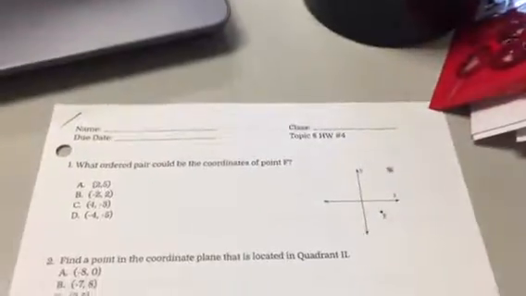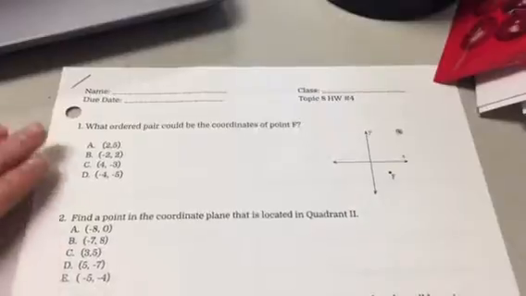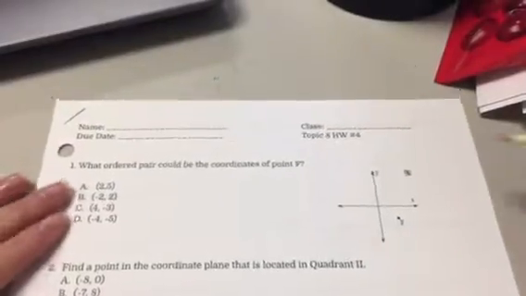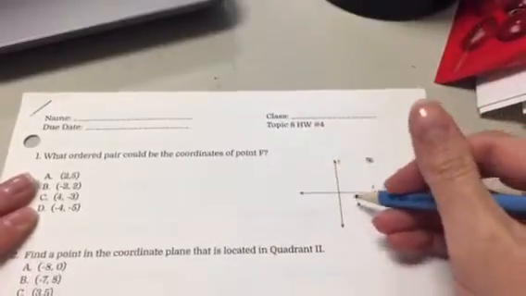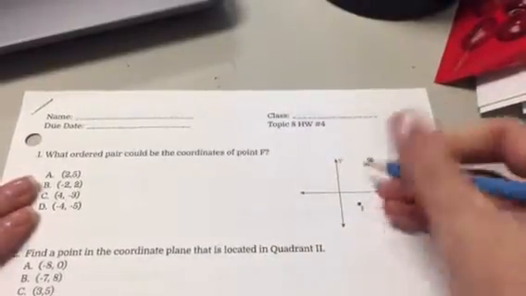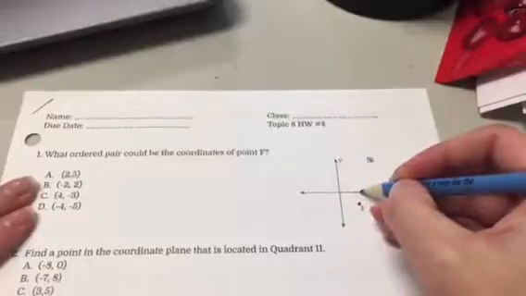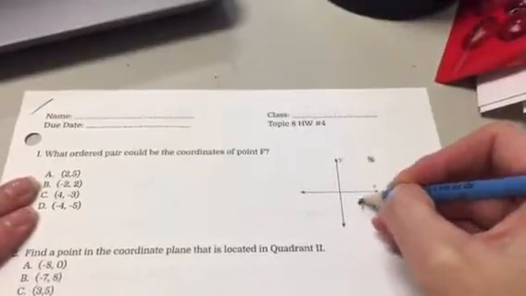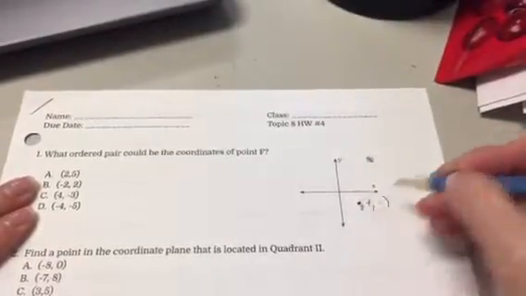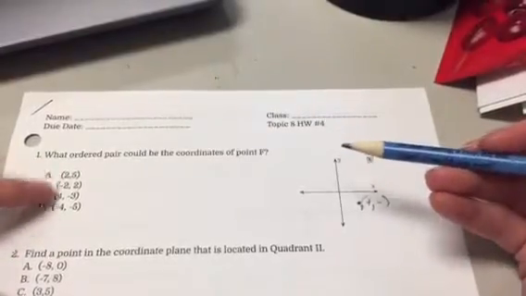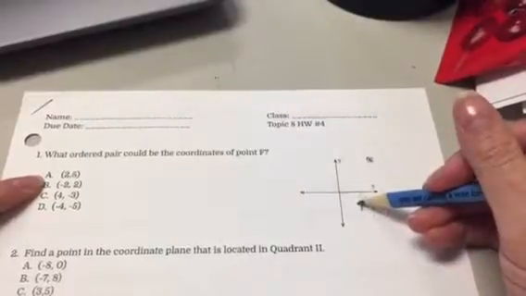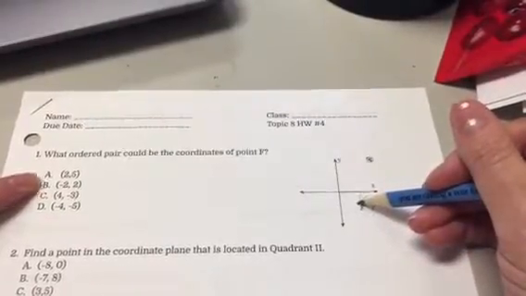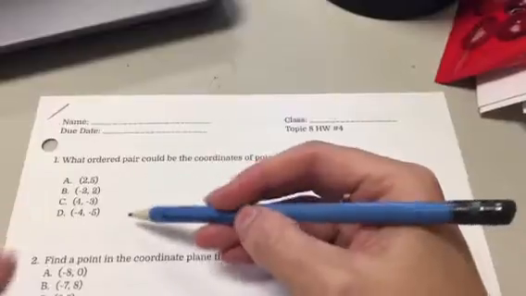Here we go. All right, this is topic 8, homework number 4. Number 1 says, what ordered pair could be the coordinates of point F? So if point F is right down here, I know it's got to be a positive, negative point. So you guys need to take a look through that list and find out. I've got to go to the right to positive and down to a negative number. So what choice would that be?